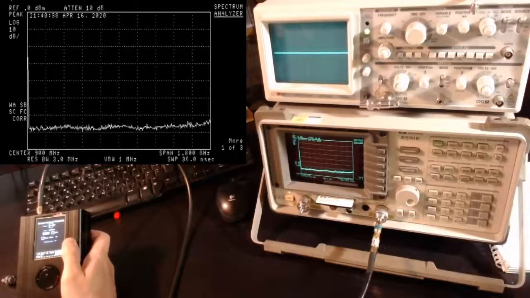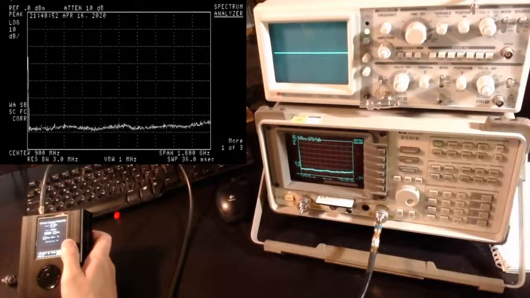So it can modulate some waves from 0 hertz to 99.999 kilohertz using FM. And of course the carrier of this signal can be from 1 megahertz to 6 gigahertz. So that's the basic functionality of this tool here.